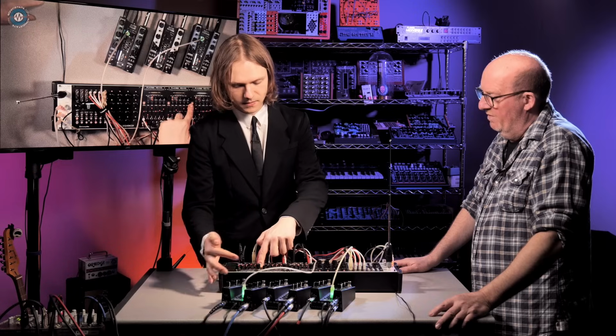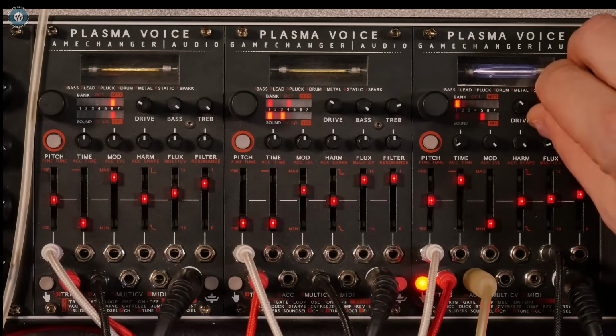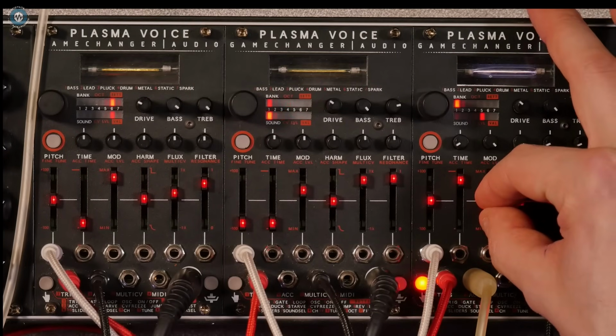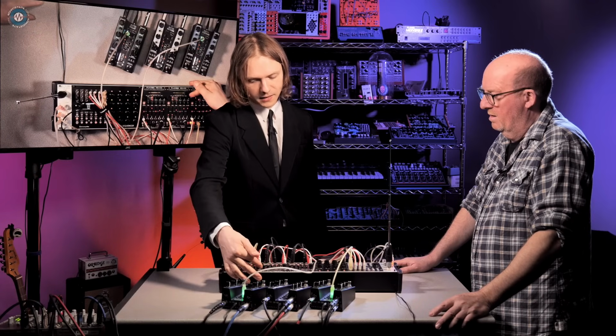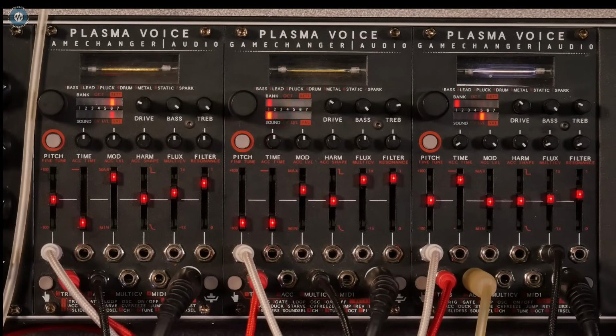In the opposite direction of the mod, what's going on there? Let me just drop the octave back down. Now it's a different, more chaotic kind of modulation. And now this is the harm knob. Harm is a new piece of terminology that we invented for this.